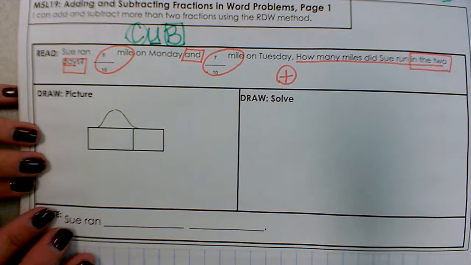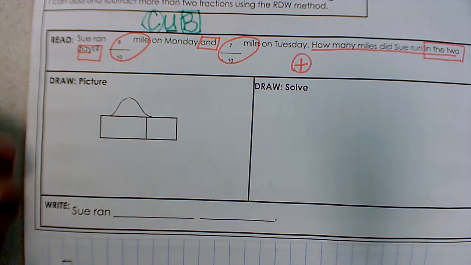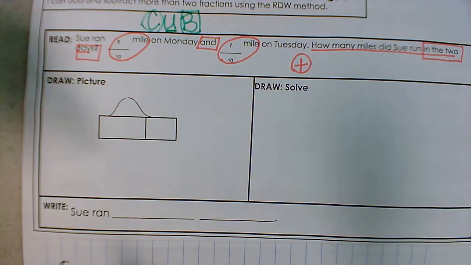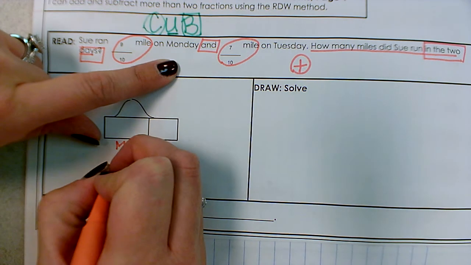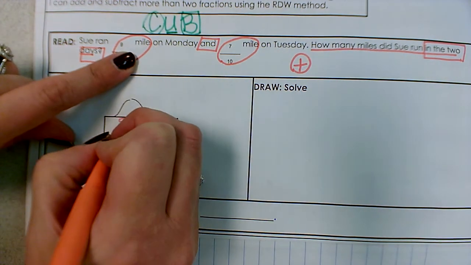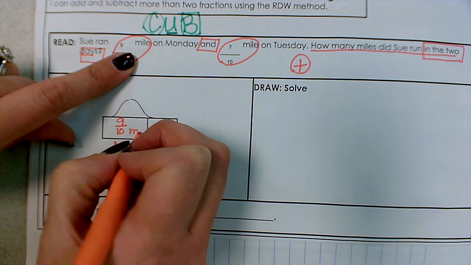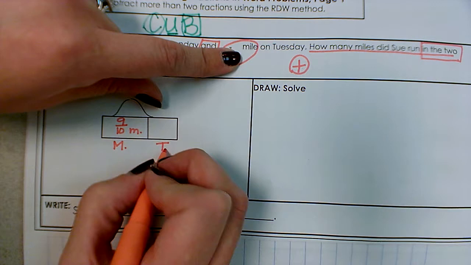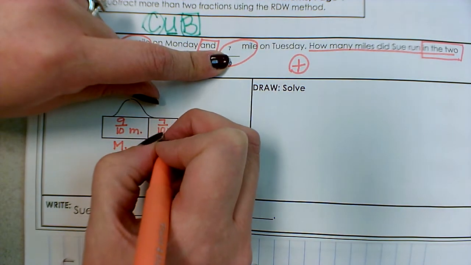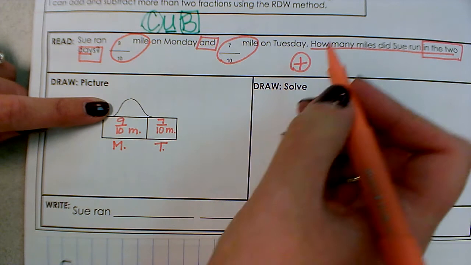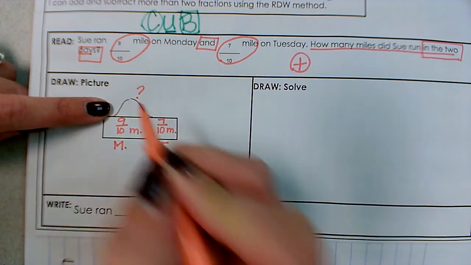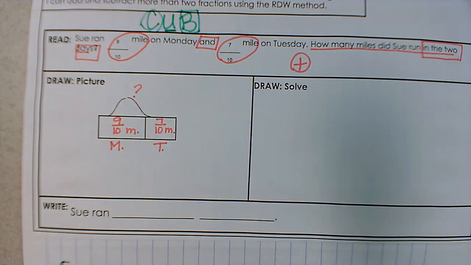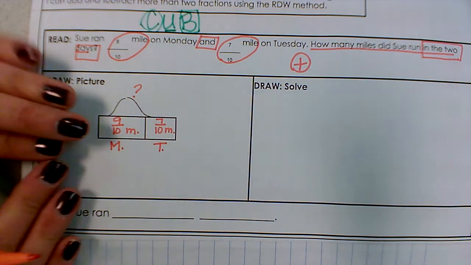Okay. So my next step is to draw, and I'm going to work on my picture first. So I have a tape diagram here, and I know that I need a part, and a whole. Well, I know that Monday, I'm going to put a little M here, she ran 9/10 mile. And I'm going to put a little M for mile. And on Tuesday, that's another part, she ran 7/10 mile. So what I'm missing, and let's make sure this matches with my question, is my whole, my total, which tells me how many she ran in the 2 days, which is what exactly I'm trying to figure out. Okay? So my picture is ready.